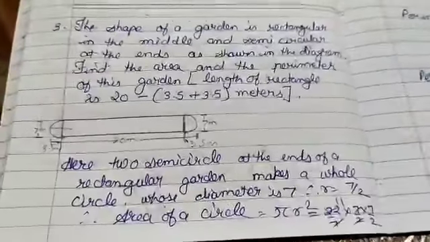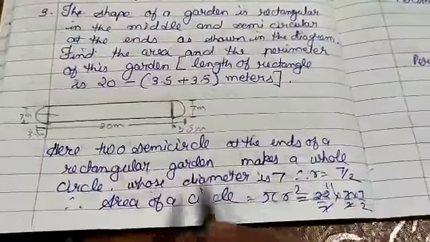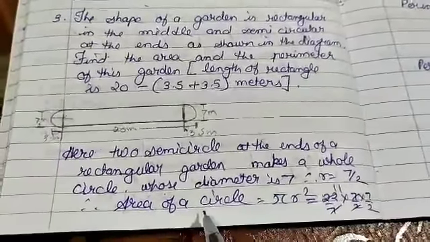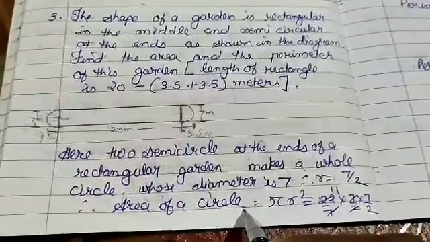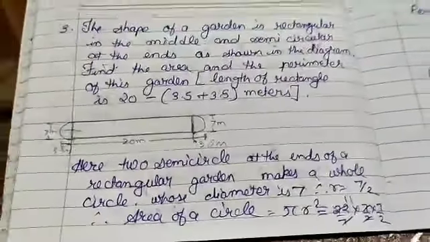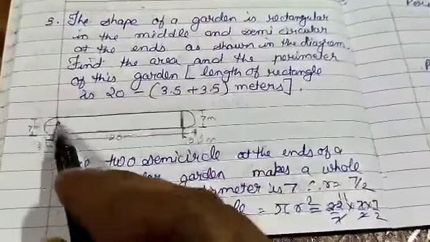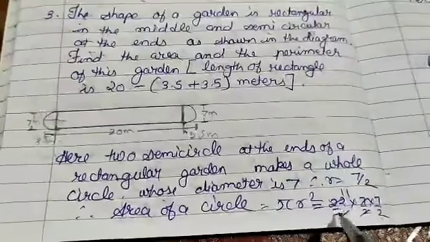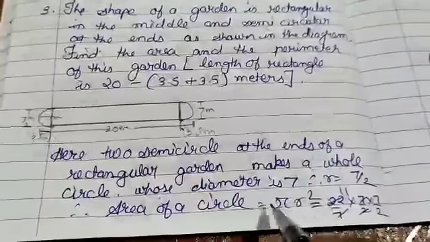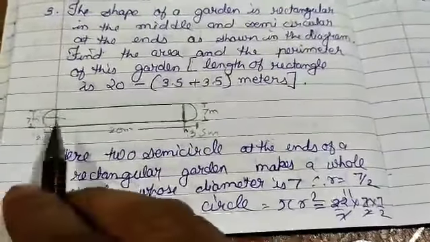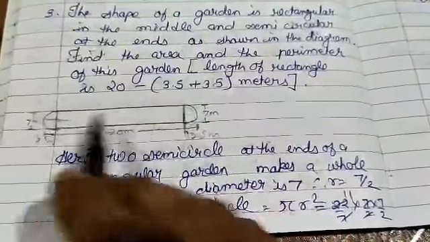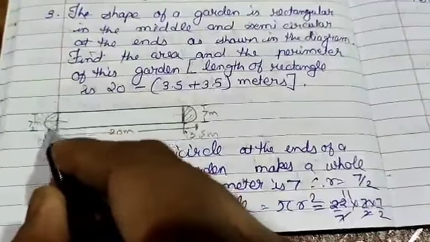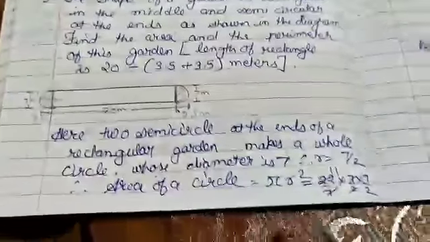Now first, here are two semicircular ends. We will find the area of both, means the area of a circle. Since two semicircles are there, I considered both as one circle. The area of a whole circle has the formula pi r square. You can do it separately also, dear student, just placing a half over here. I had taken both semicircles as one circle, so when you connect both semicircles, it will become a whole circle.